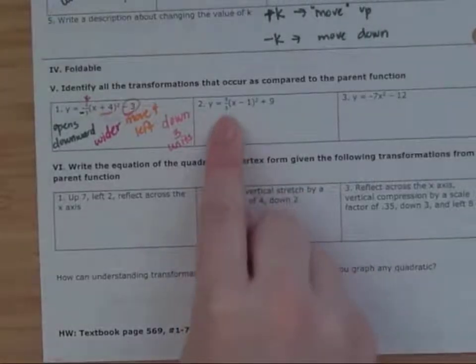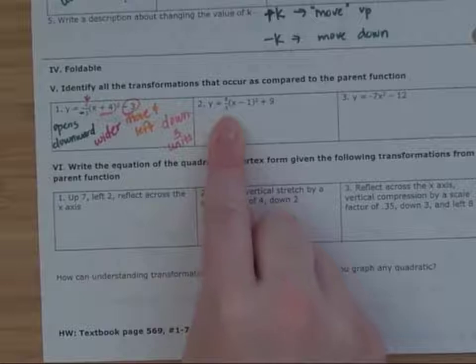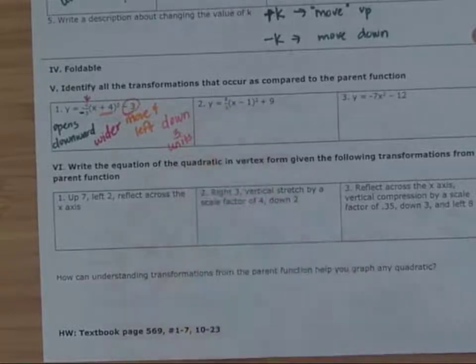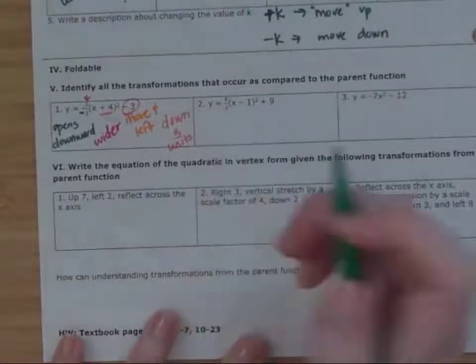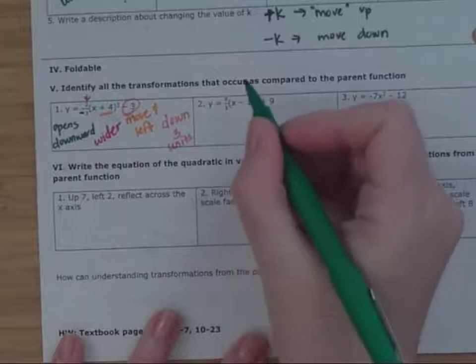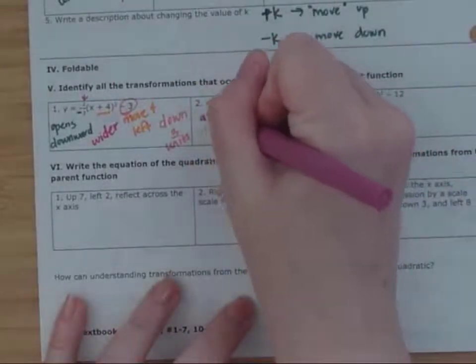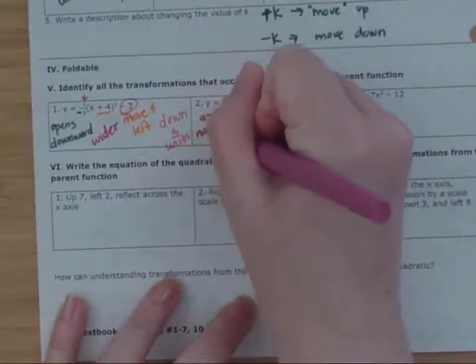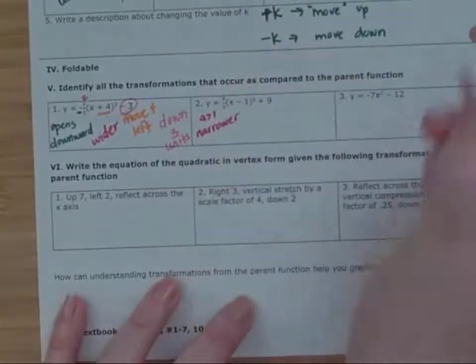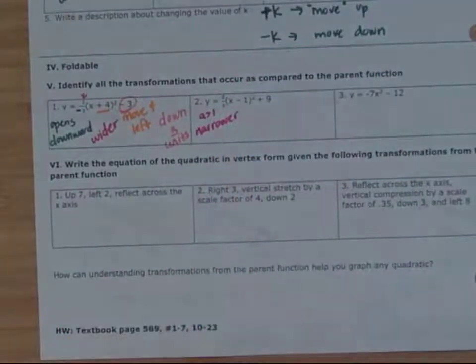So, for instance, 8/3. Well, this is positive, so we still know it's opening upward, so I don't need to really write that down. 8/3 is bigger than 1, so it is narrower because the value of A is bigger than 1, so it's narrower, or what you might hear called a vertical stretch.